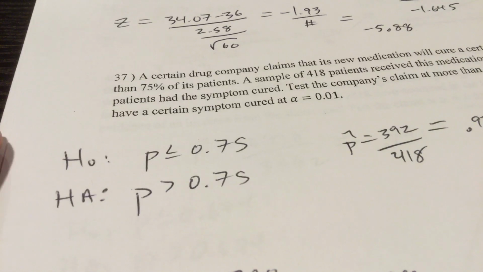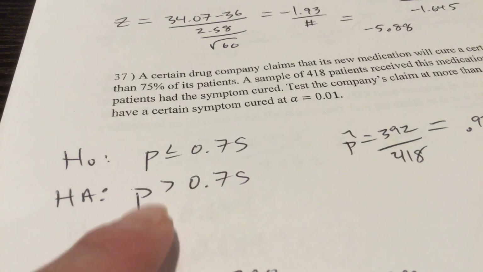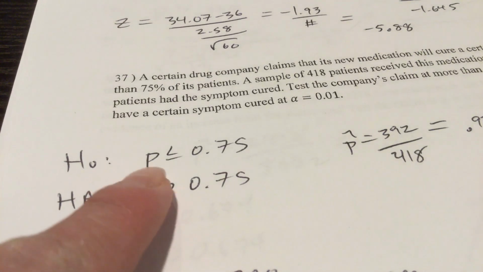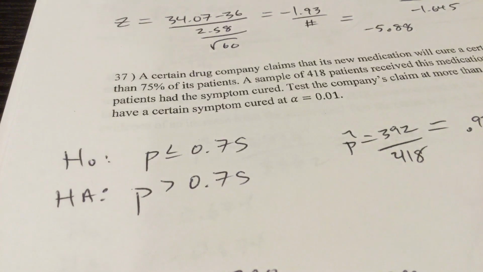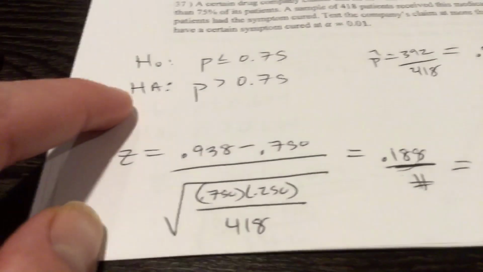37, this is one involving a proportion. They say more than, which is clearly greater than 0.75. The null hypothesis is less than or equal to. This is maybe not the best one I've written because it tested very high. We got an insane result.